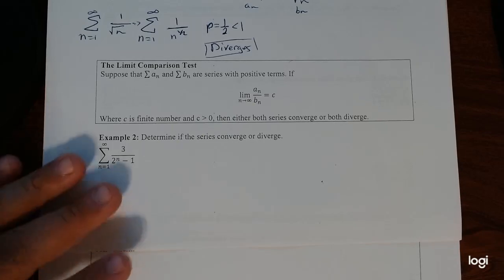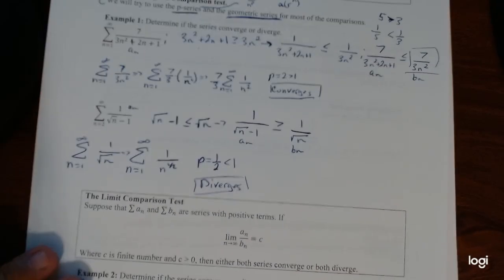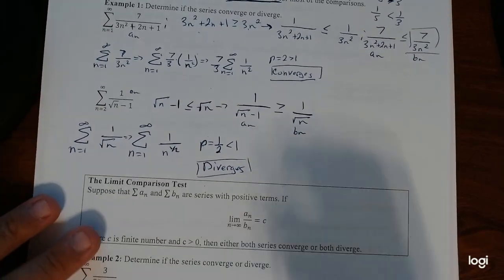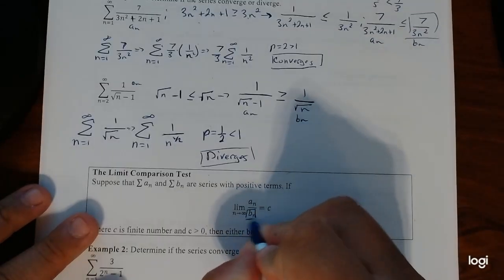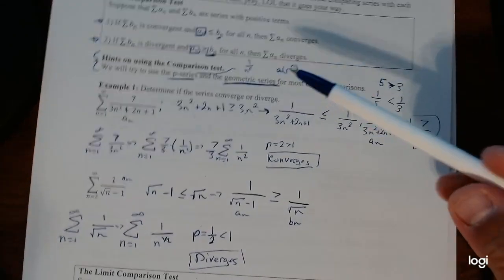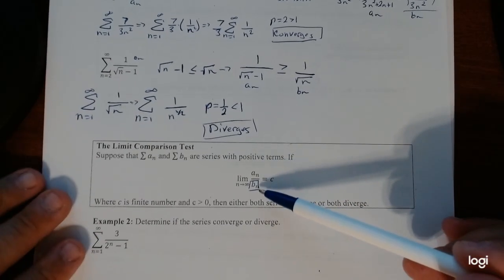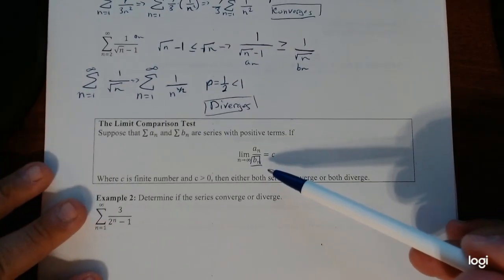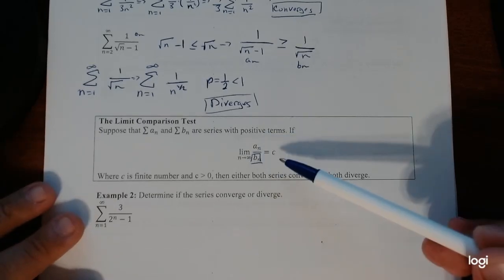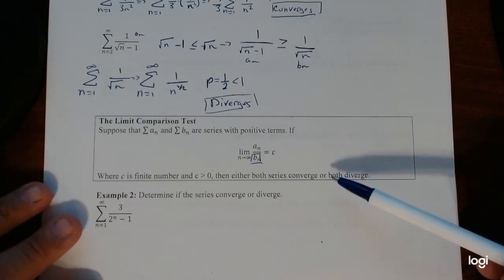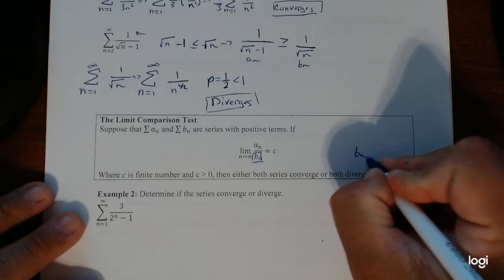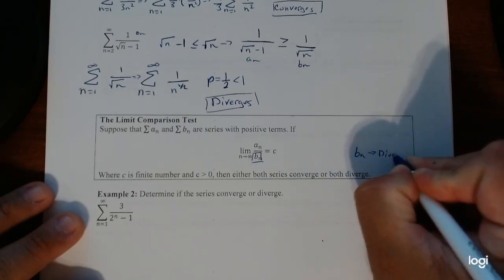Okay? Now again, this is very similar to the comparison test because again, we have to find a b sub n. Now the condition is b doesn't have to be bigger or smaller than it, but if we could find a b sub n, and if I know automatically that b sub n converges or diverges, and if I do this portion to get a value, automatically one of these is going to be true. So say I know this diverges.